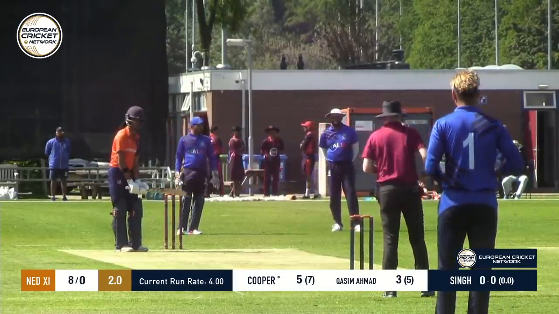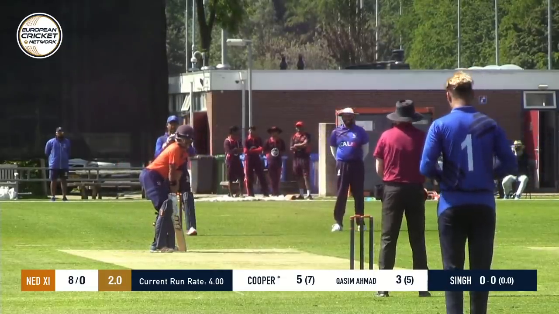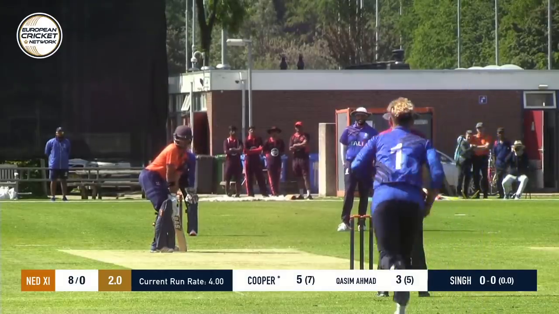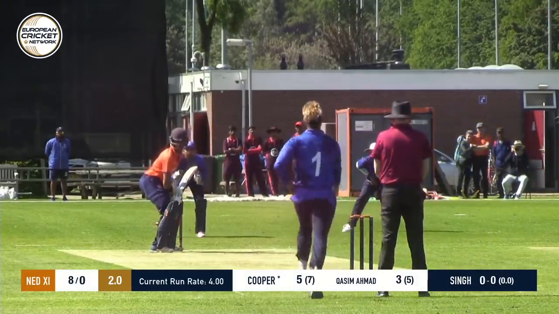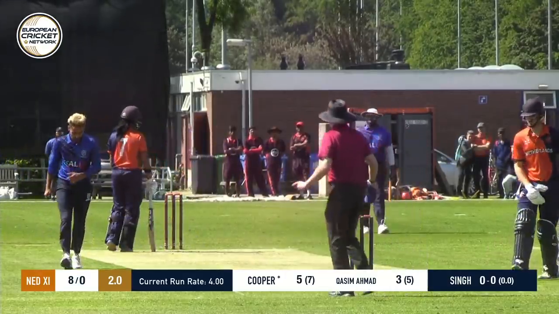So we have a change of bowler already. One of the Singhs, there's I think 4 Singhs in this team. Taranjit Singh is coming into attack, bowling to the left-handed Ahmed. That one's going down leg and scored a wide by the umpire.